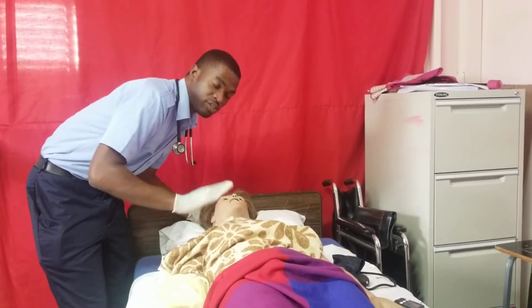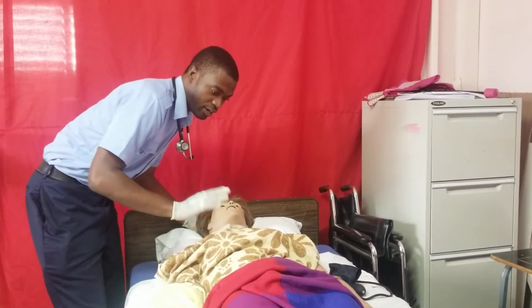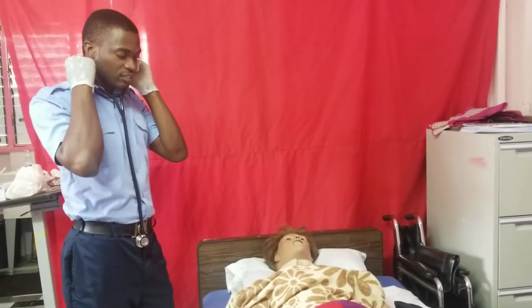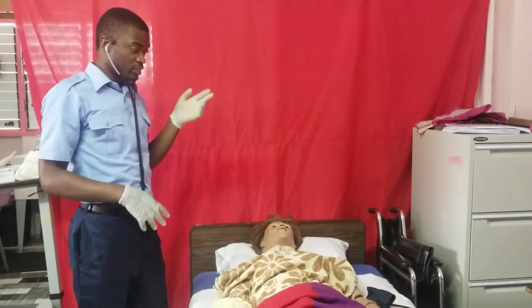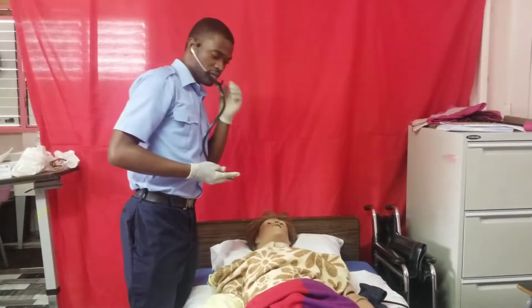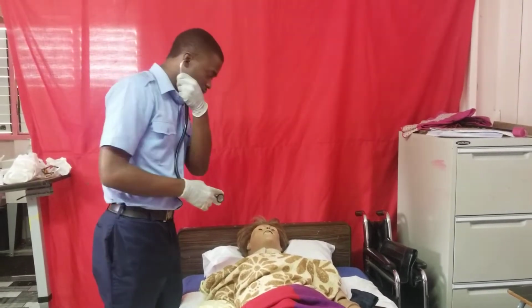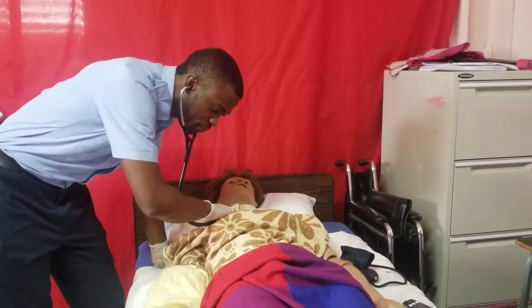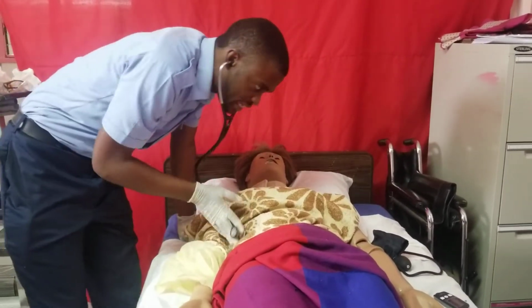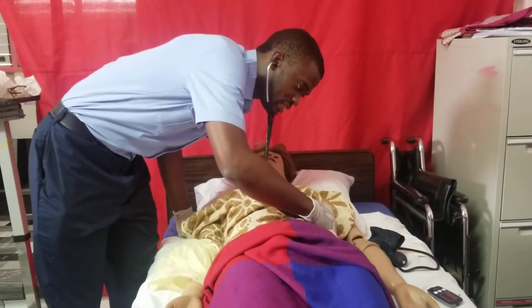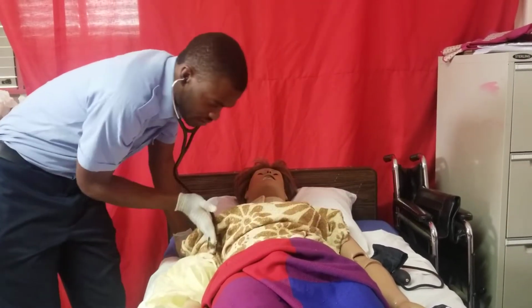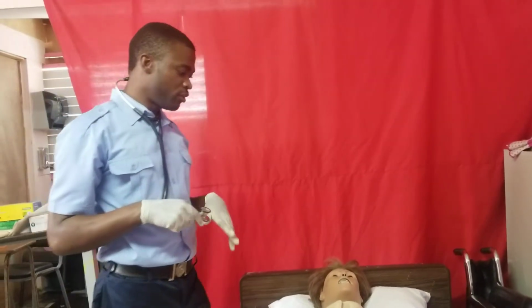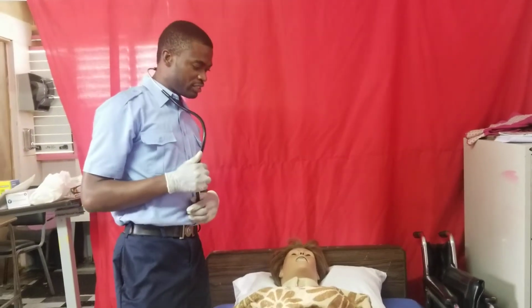No adventitious lung sounds heard without auscultation. At this point, I will auscultate the lungs skin to skin anteriorly: right apex, left apex, left base, right base, mid axillary right, mid axillary left. No abnormal lung sounds found using auscultation.